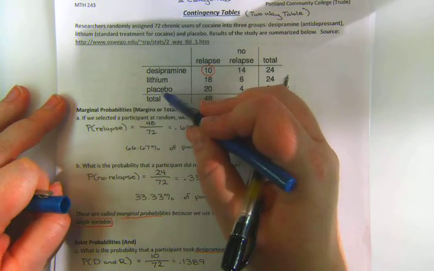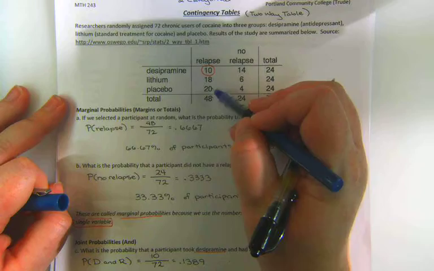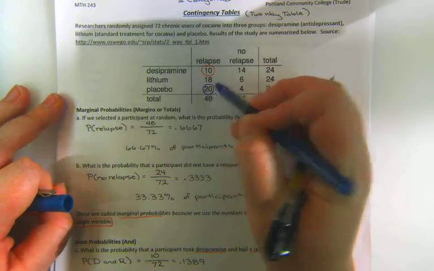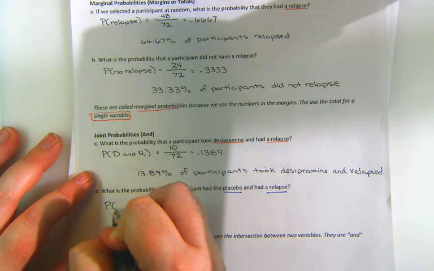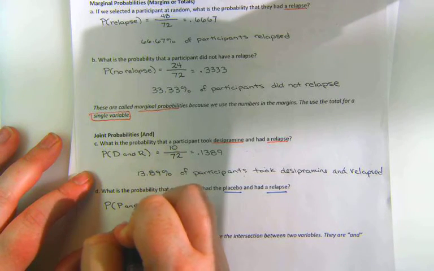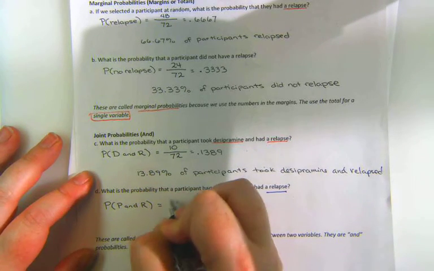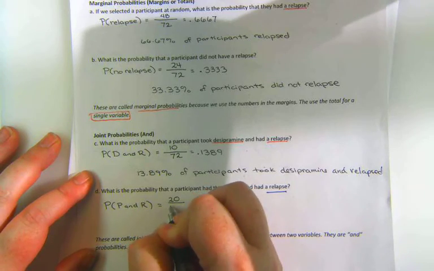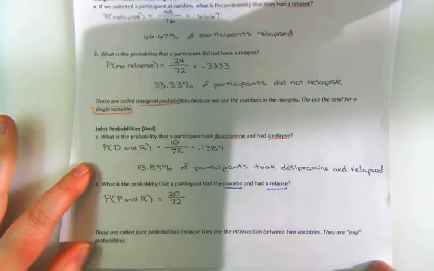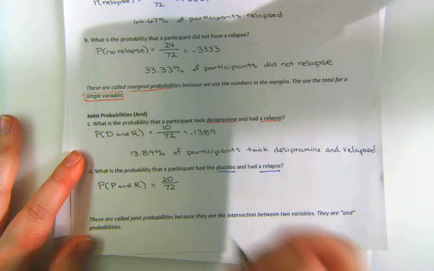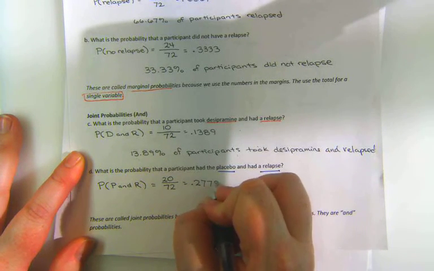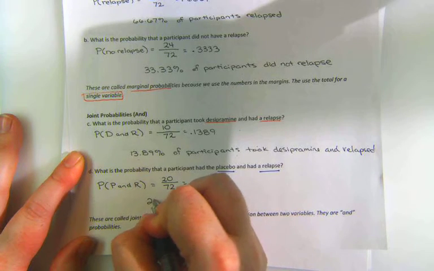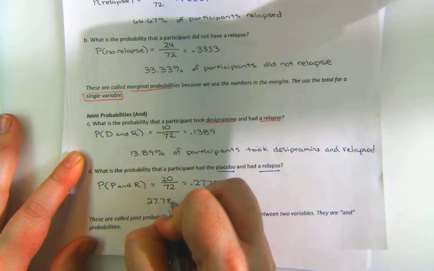And for another example, what's the probability that a participant had the placebo and relapsed? So taking the placebo and relapse, if we go to our table up above, we want to look for the intersection of the two. So placebo and relapse, it's going to land us with those 20 right there. So probability of placebo and relapse, for our numerator, we want those 20 people.